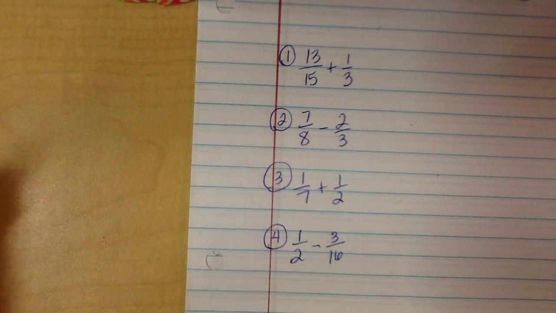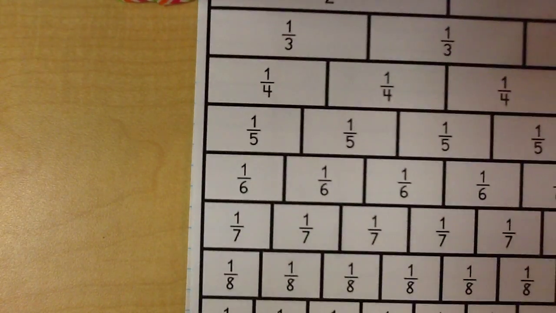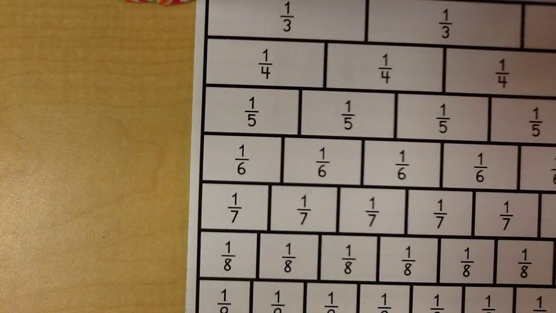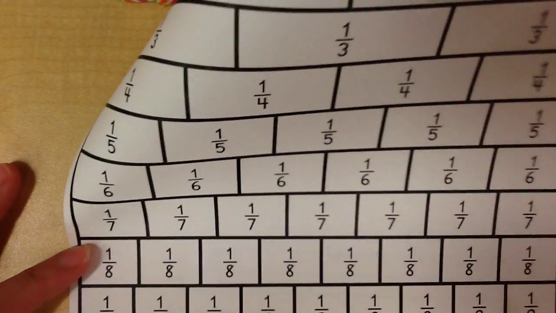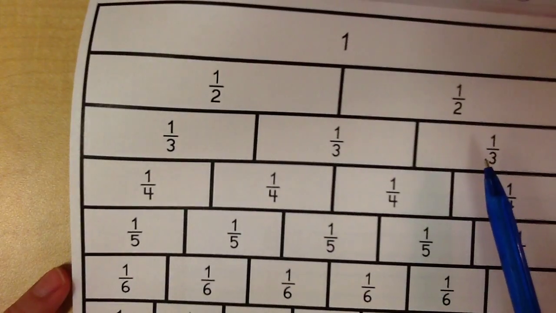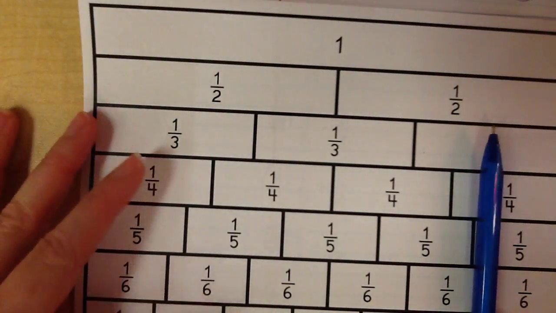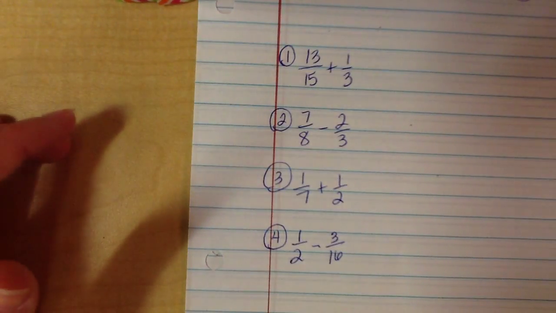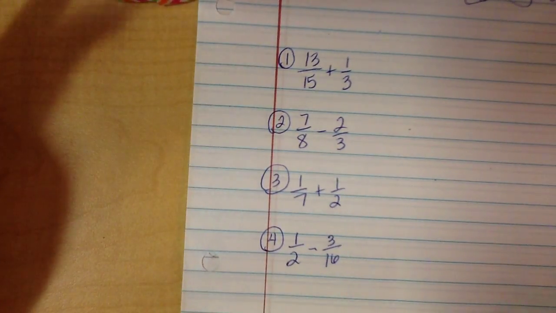Now I want to show you, if you use your fraction strips, I think one of the equations was 7/8 minus 2/3. You could come over here and you could go all the way across to 7/8. And then you could look up to the thirds and you could figure out what you're left over with if you take away 2 of the thirds. So that's how you can kind of use this fraction chart to help you.